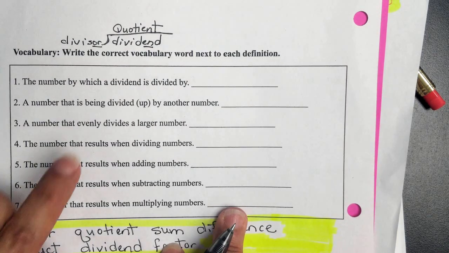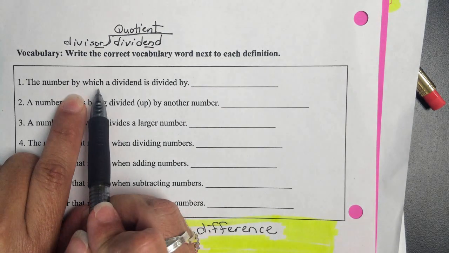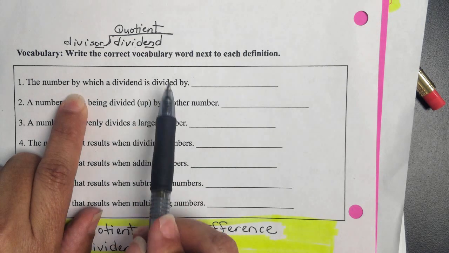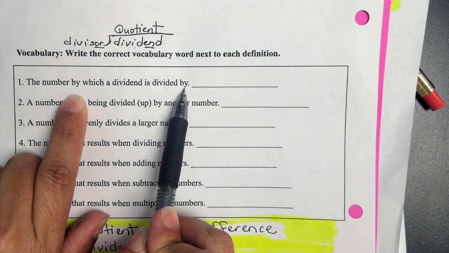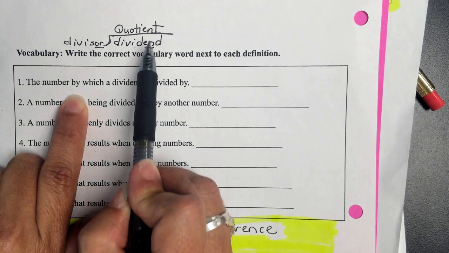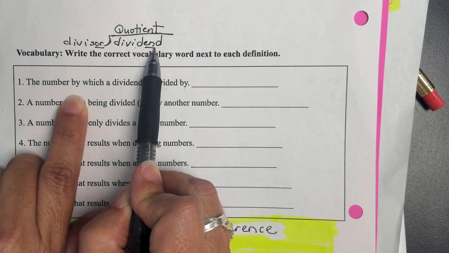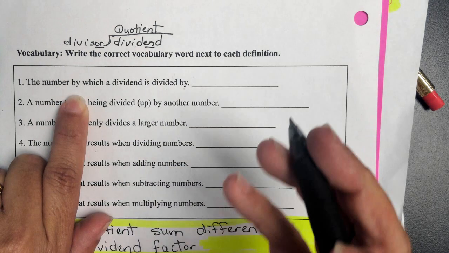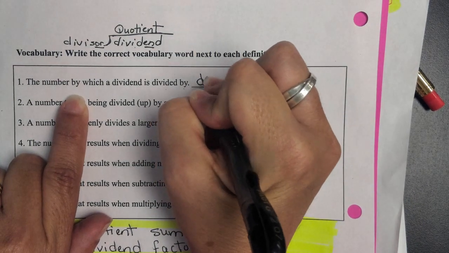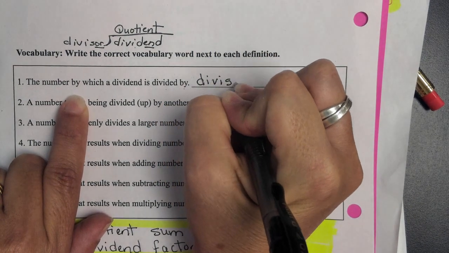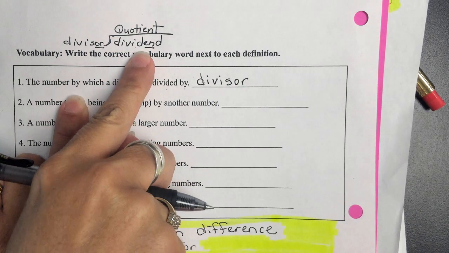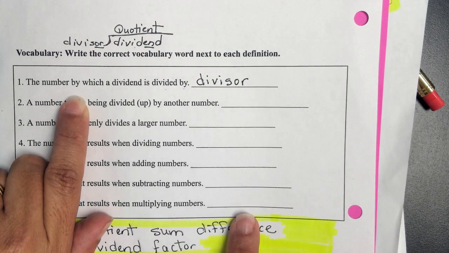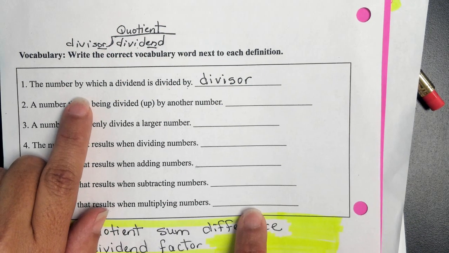Okay, so number one, the number by which a dividend is divided by. What is the dividend being divided by? The divisor. So number one is divisor. And if you need to draw that tomorrow, I don't care. Draw it. Okay, good so far?